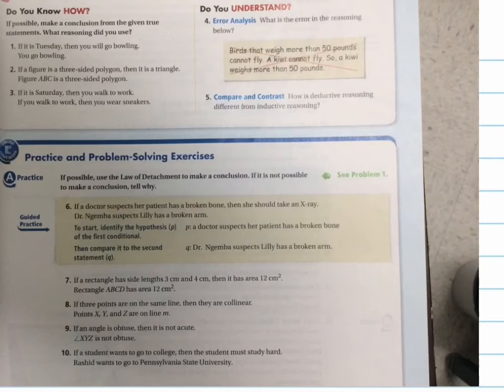Before we do number 10, though, I want to talk about number 9. You don't have to write it down, but if an angle is obtuse, then it is not acute. The hypothesis is that an angle is obtuse. XYZ is not obtuse. Can I make a conclusion there? Was the hypothesis satisfied? No. So number 9 is one of those, no conclusion.